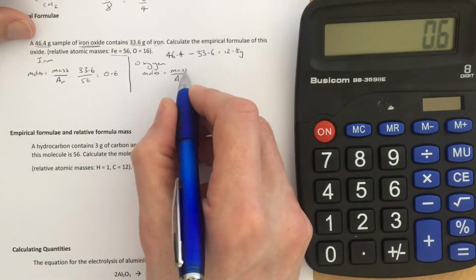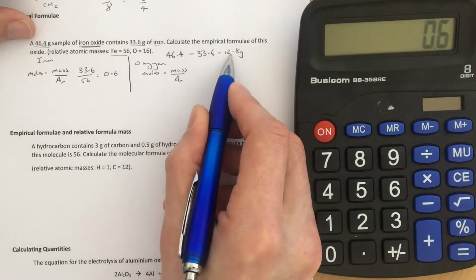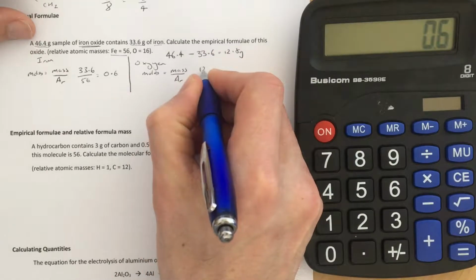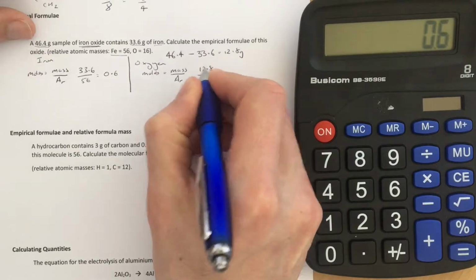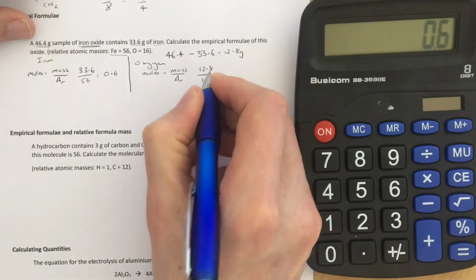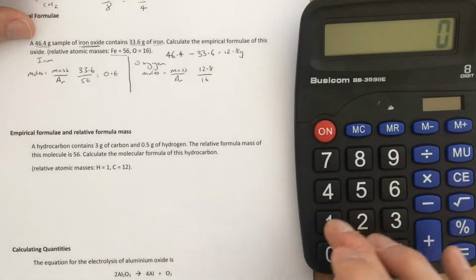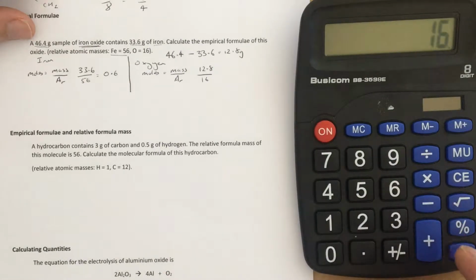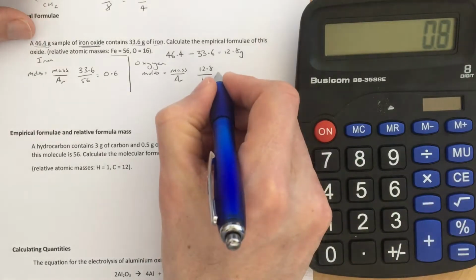Right, let's do the same for oxygen. We've already worked out there's 12.8 grams of oxygen with our initial calculation. So we're going to write that 12.8 in there. The atomic mass of oxygen is 16. So we're going to divide that by 16. And we'll put that into the calculator, 12.8 divided by 16 equals 0.8.